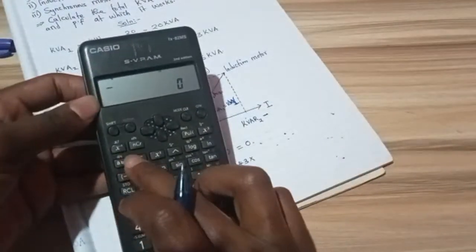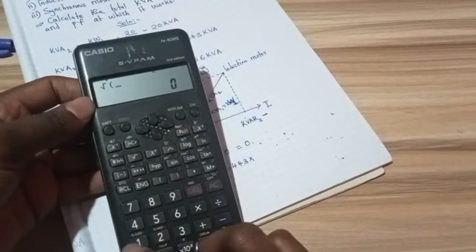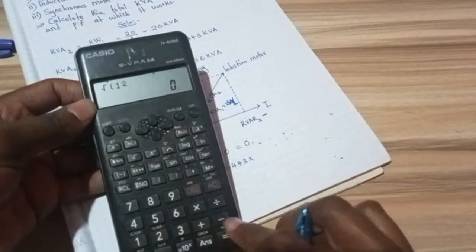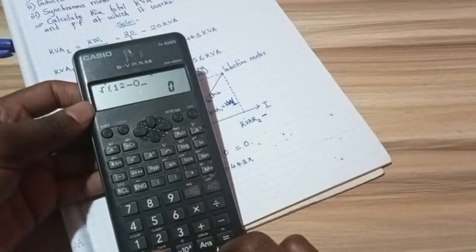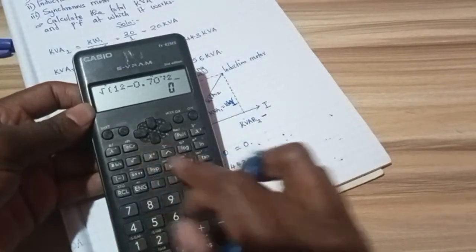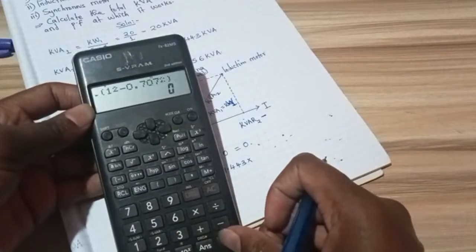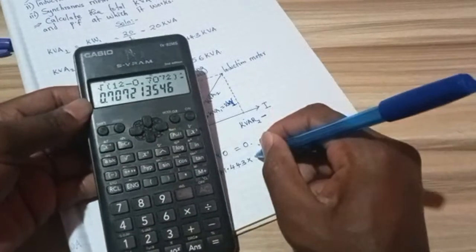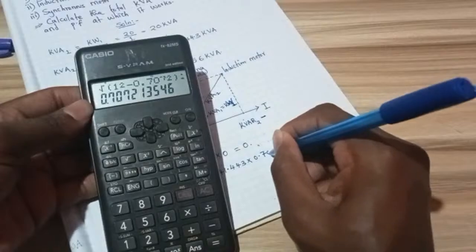So we'll take this as root of 1 squared minus 0.707 squared, close the bracket, and again this will give you 0.707.